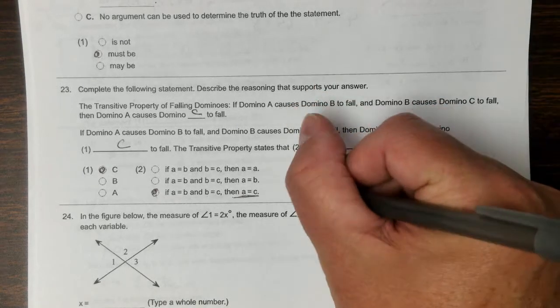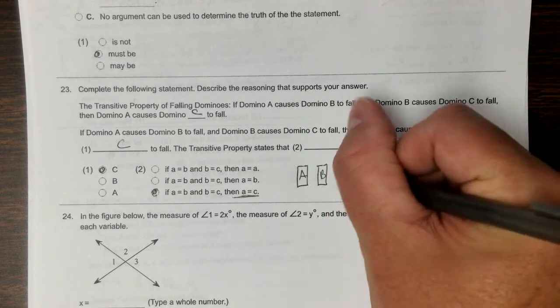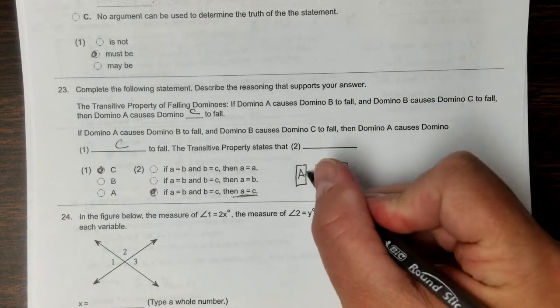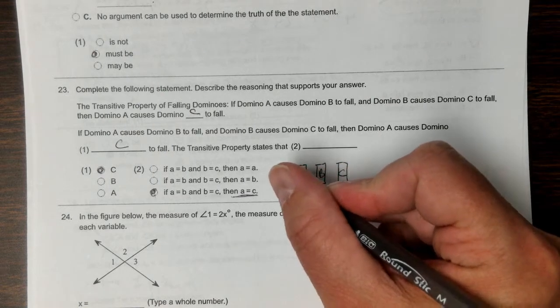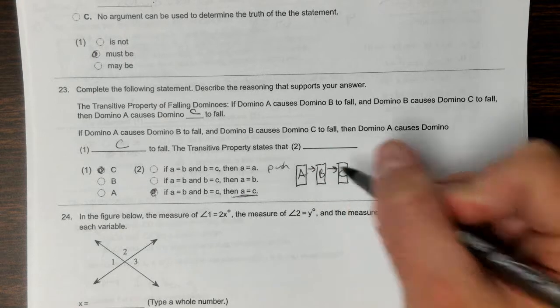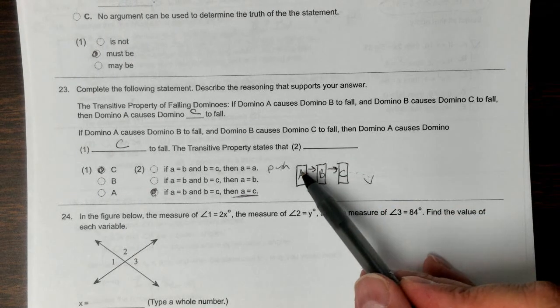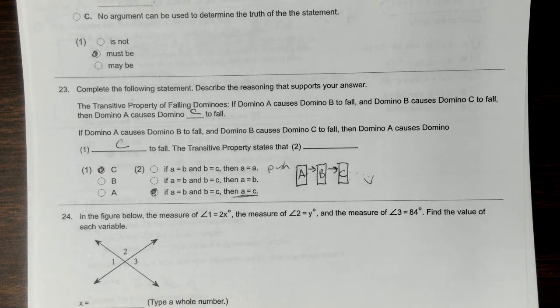So we basically have dominoes, and when this one's pushed, then this one falls, which makes this one fall, and so basically A caused C to fall.